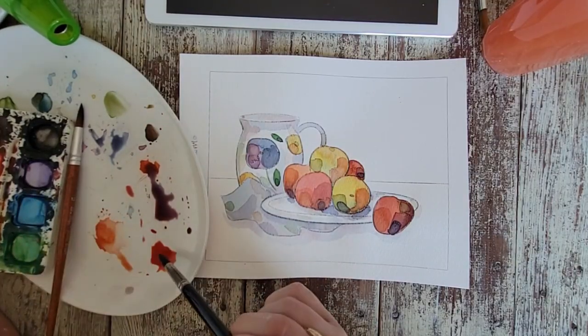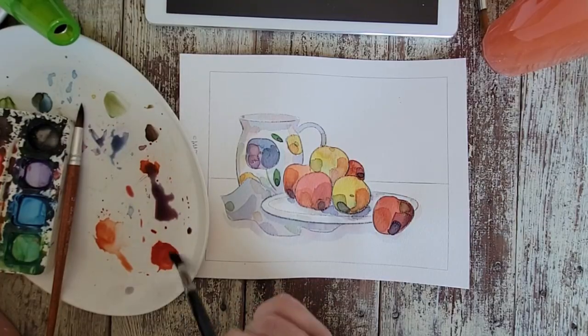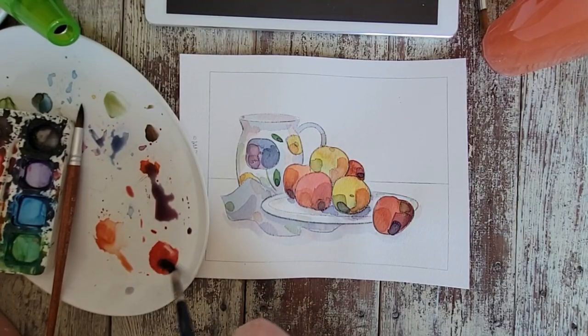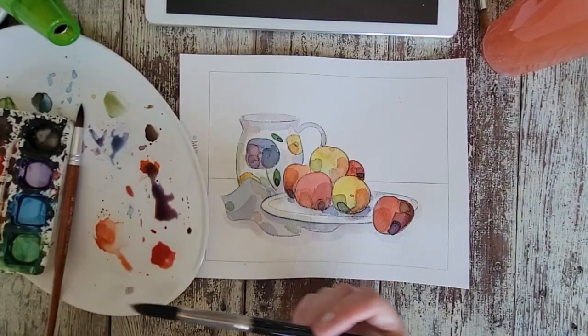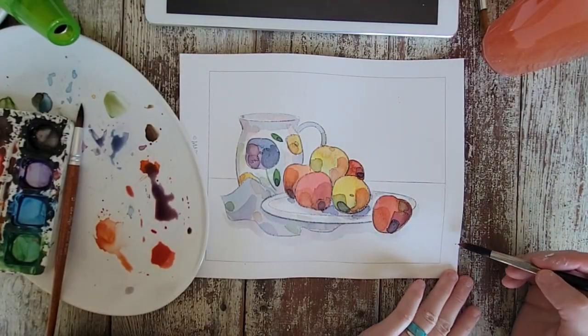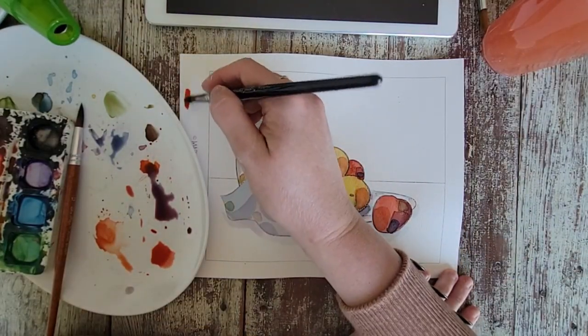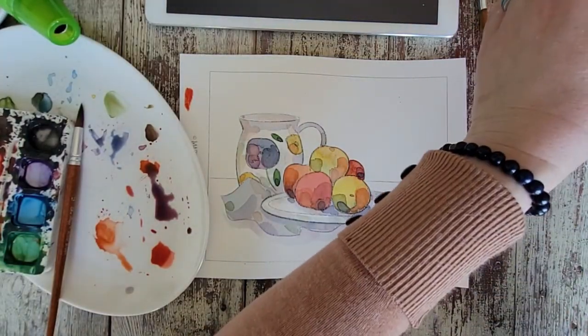I might try a dab of purple in there. Hey, I'm liking that color. You can always color test on your paper.